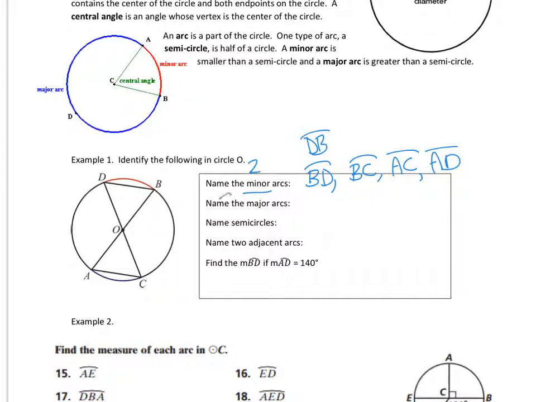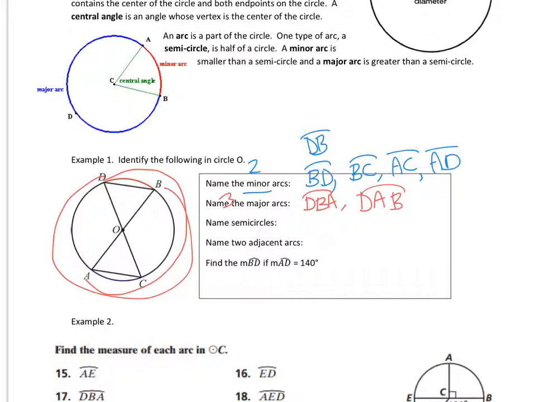Major arcs need three letters. So DBA would be a major arc. DAB. You could write down DAB, the arc. And let's see. DBA, I already have DBA. BAC. See, BAC would go this way, but if I want BCA, it'd go that way. So BAC is a major arc.